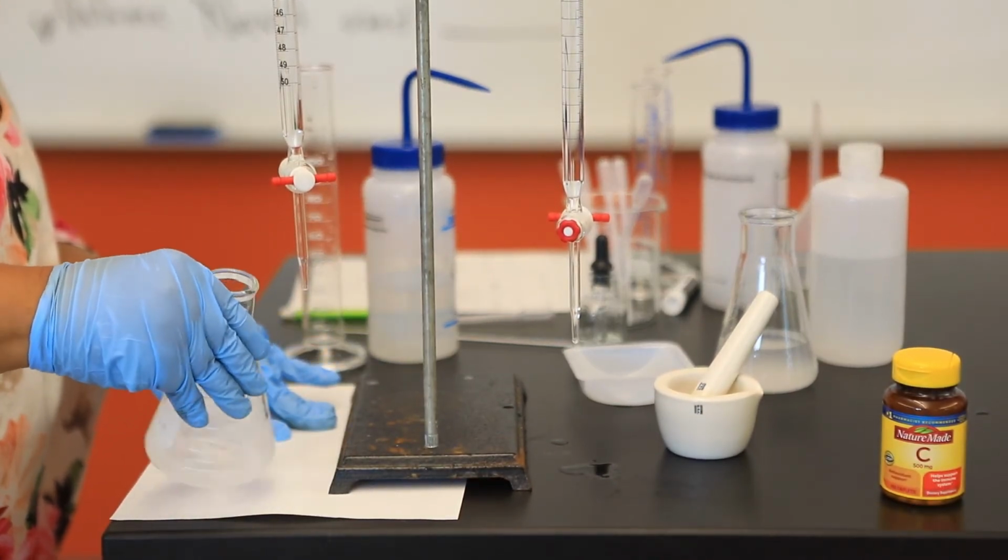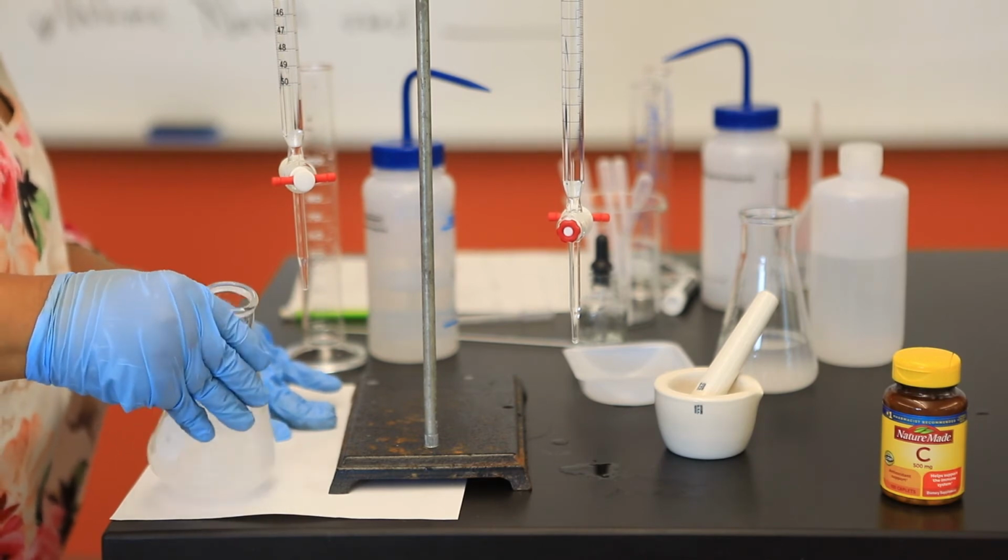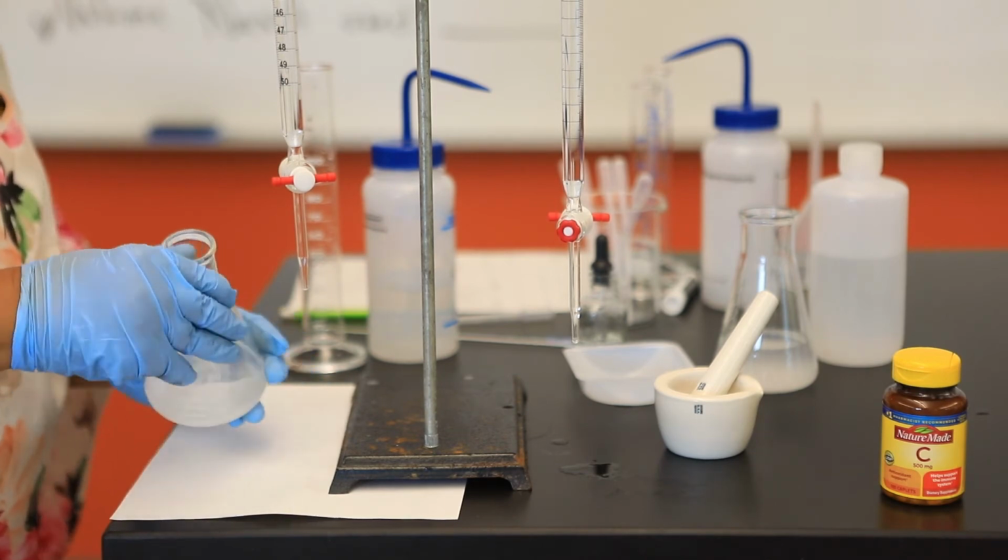Again, I can assure you that the solid will not completely dissolve.